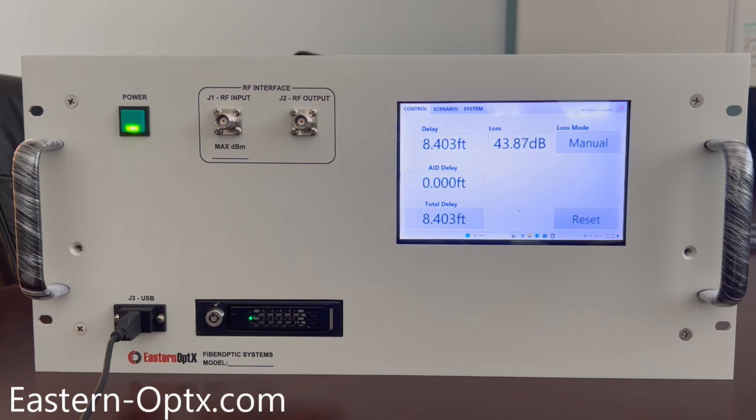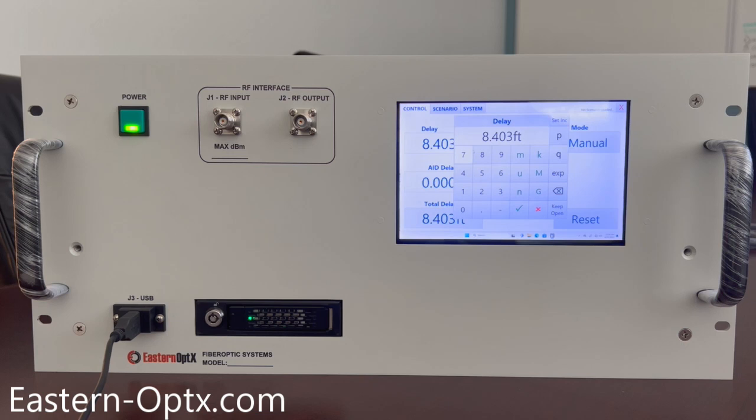The system may be operated in either the manual or coupled mode. In the manual mode, the altitude can be changed from the front panel as shown here. The loss may also be entered from the pop-up keyboard.